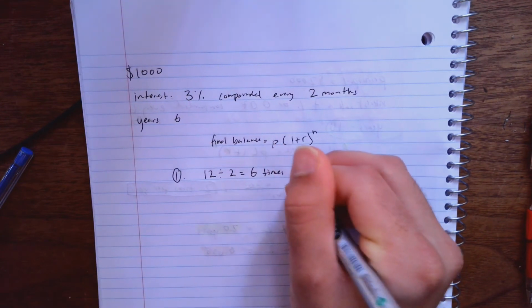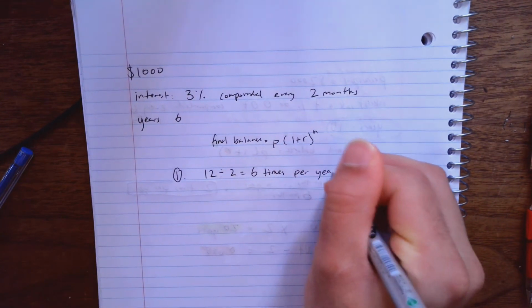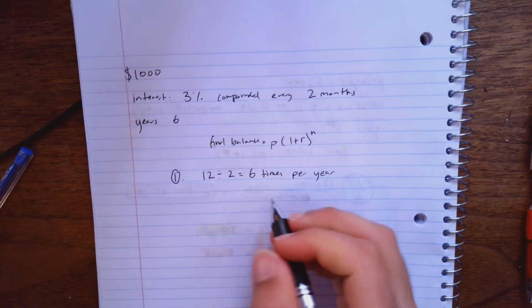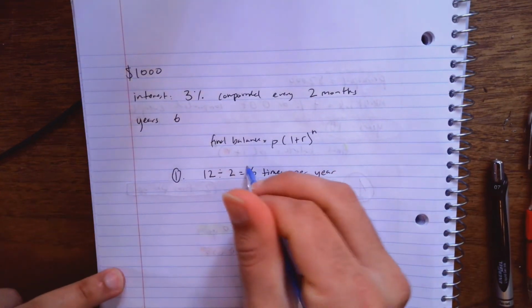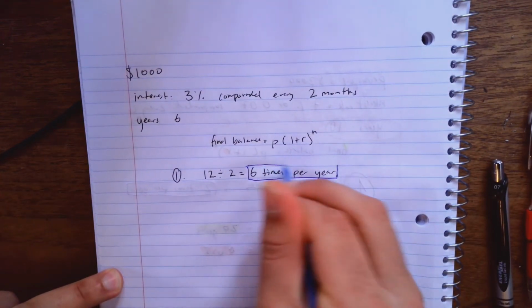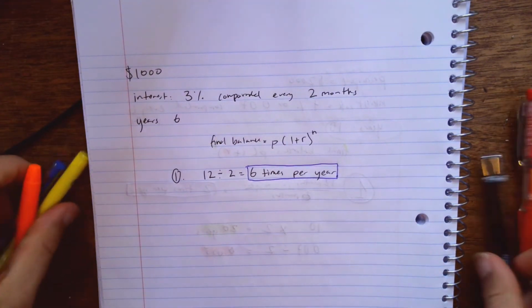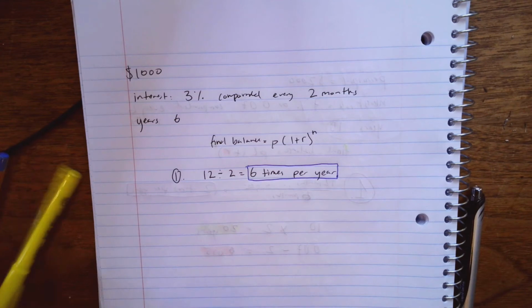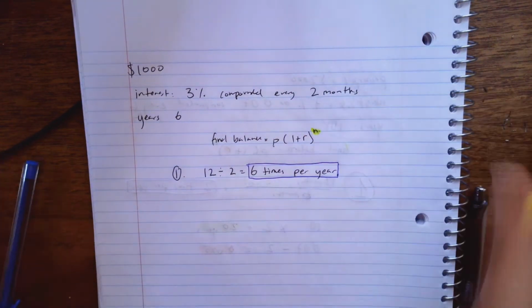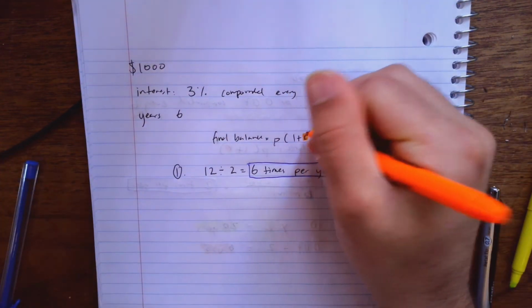And that equals 6 times per year. So this is our big number right here. We're going to use this number to change our N value and our R value.